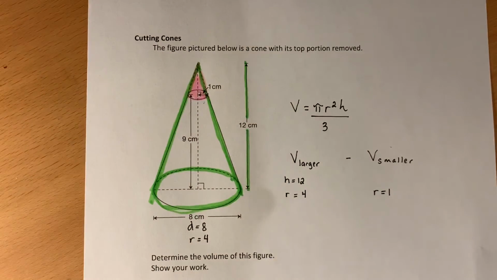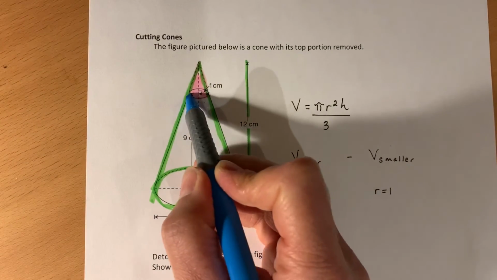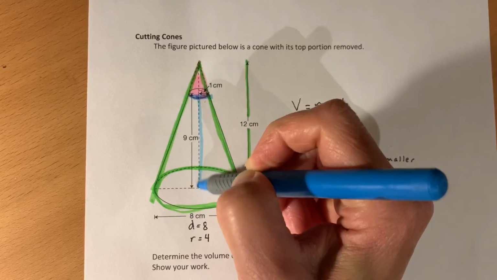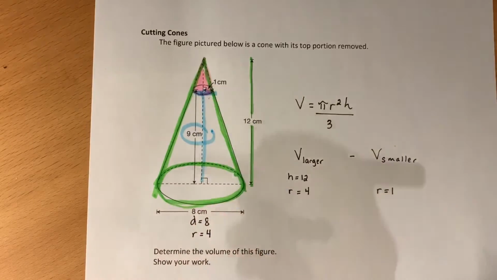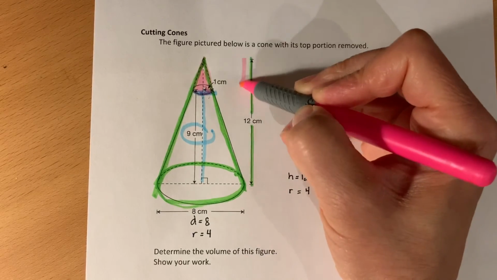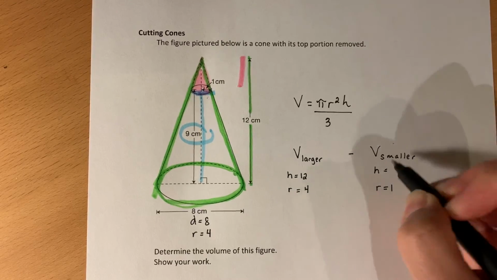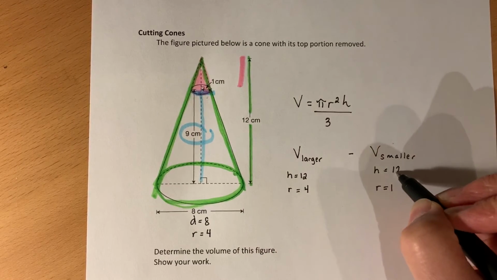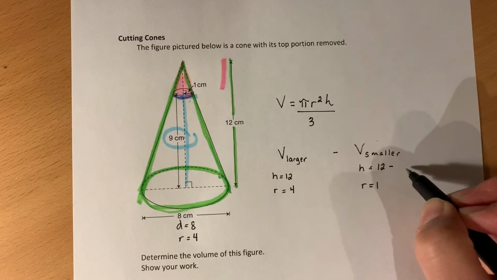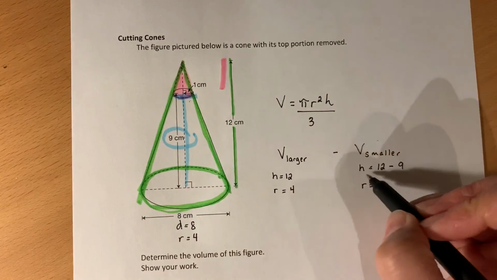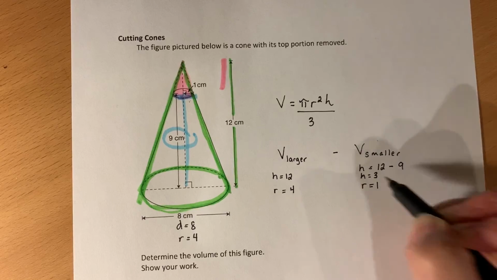Let's look what else you've got. You're given this height right here. It is 9. So what would be left over right here? Hopefully you're going to tell me that you're going to take the larger height, which is 12, subtract the smaller height, 9, to get a height of 3.